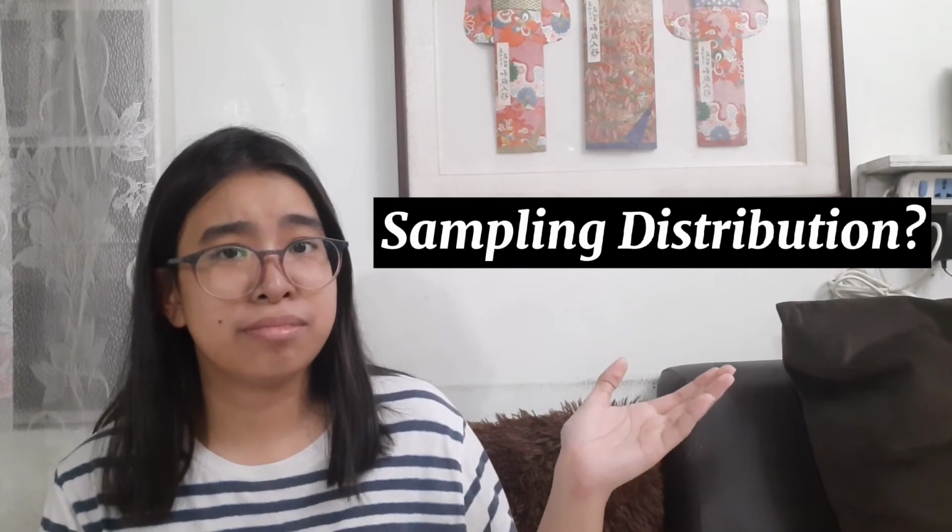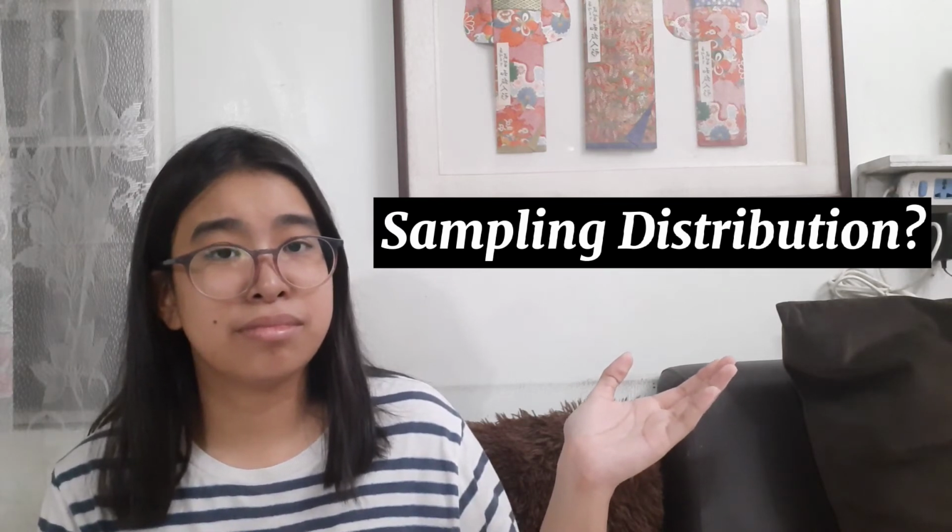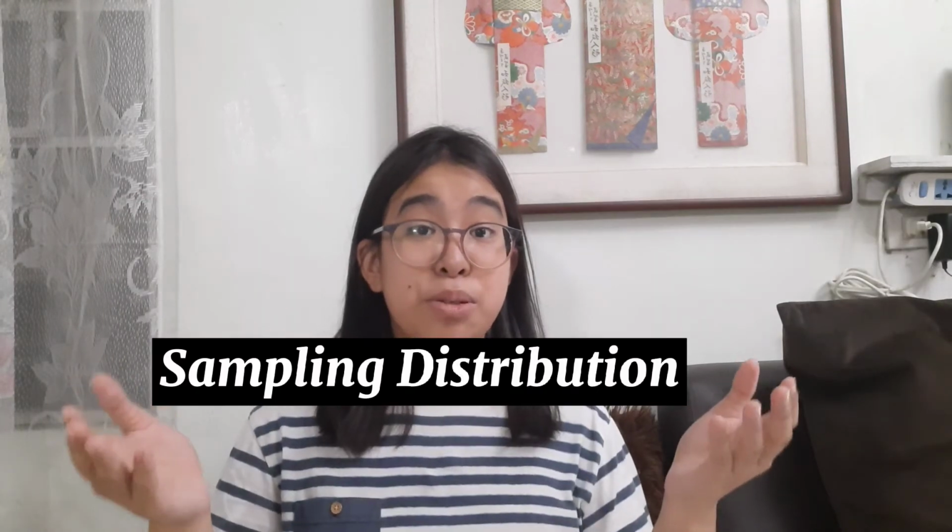So what is a sampling distribution? I don't know. What is it? The sampling distribution is a probability distribution of a statistic that is obtained from a larger number of samples in a specific population. The sampling distribution of a given population is the distribution of frequencies of different outcomes that may occur for a statistic of a population.